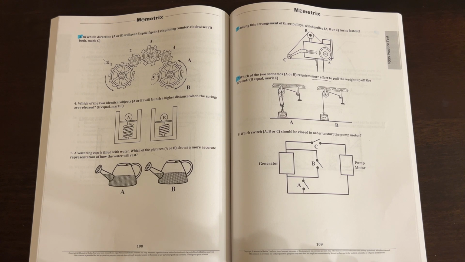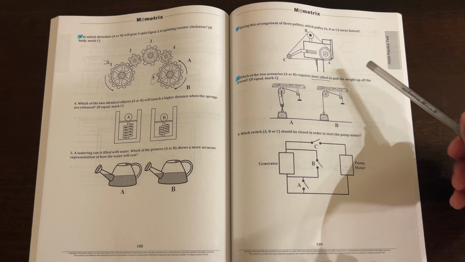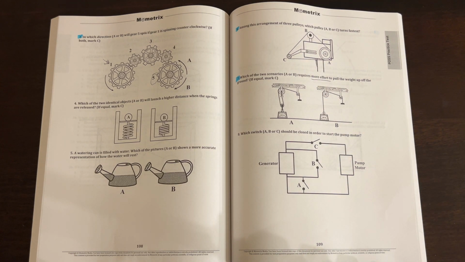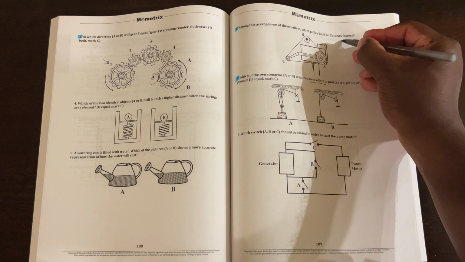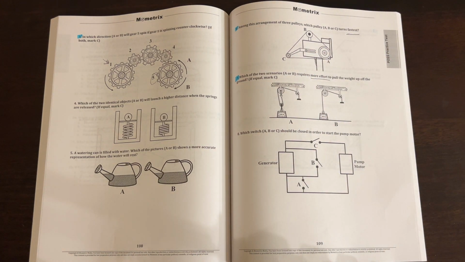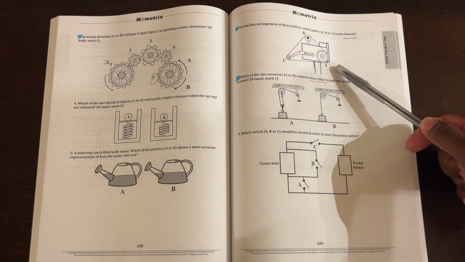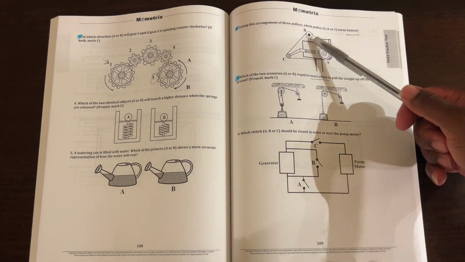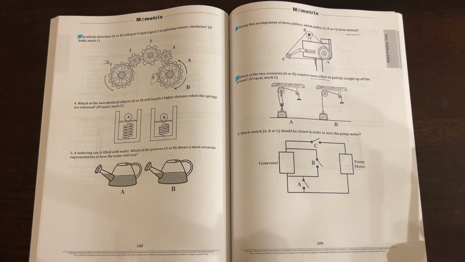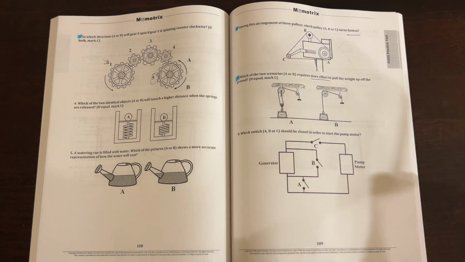All right, moving on to the next question. Number 6, among this arrangement of 3 pulleys, which pulley, A, B, or C, turns fastest? So, keyword, fastest. Would be A, the large pulley, B, the medium-sized pulley, or C, the smallest pulley.